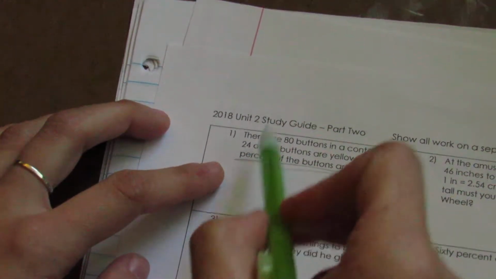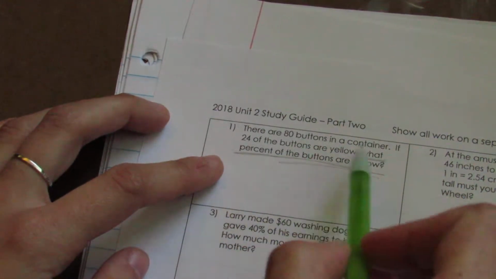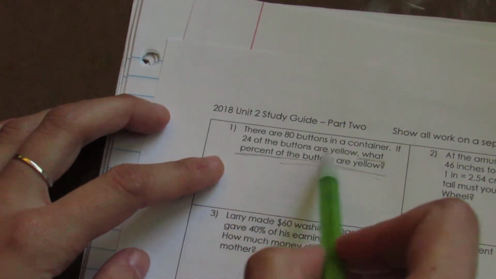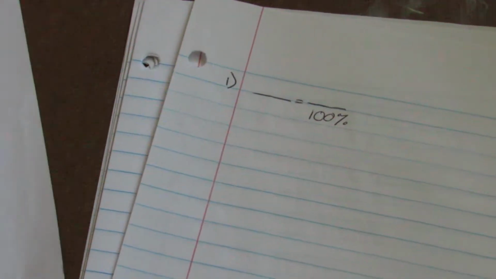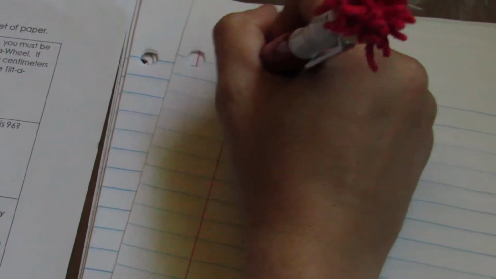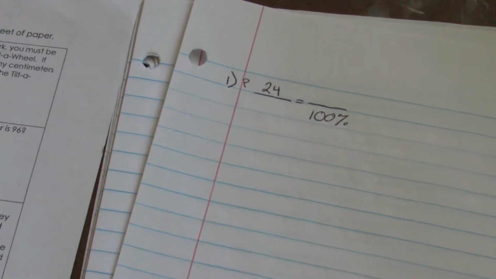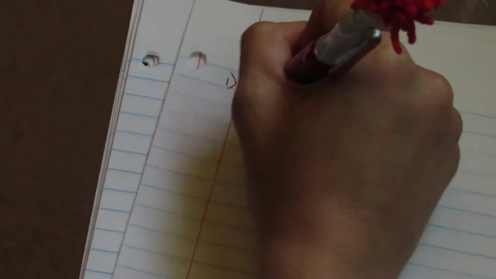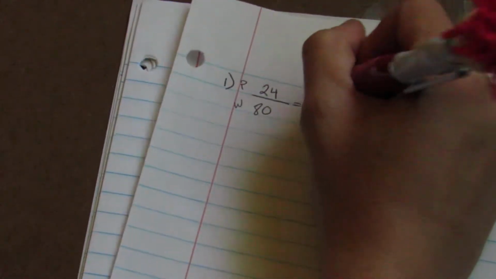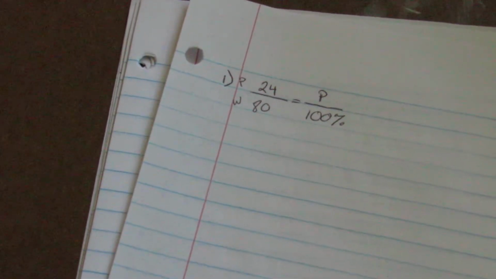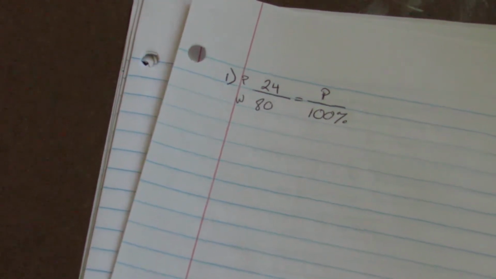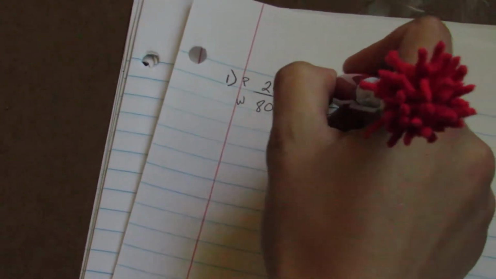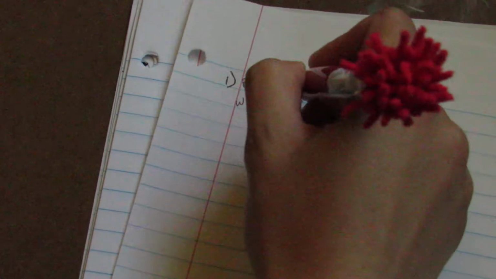And let's go back. It actually tells us how many yellow buttons there are. It says if 24 of the buttons are yellow. So 24 is actually my what? That is my part. Good. So I'm going to say that's my part. And then what was my whole? Looking back at the study guide, it said there are 80 buttons in a container. Right there gives us our whole. So you know that we're solving for our part, our percent. That's our unknown. So I'm going to go ahead and cross multiply or do our little butterfly method.